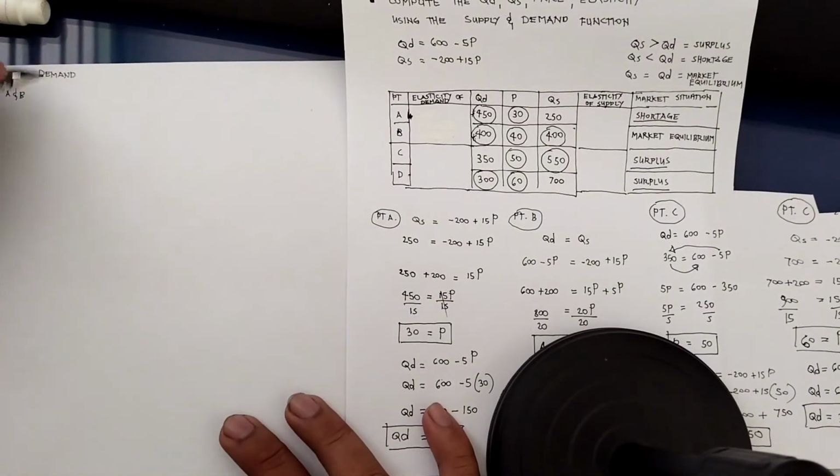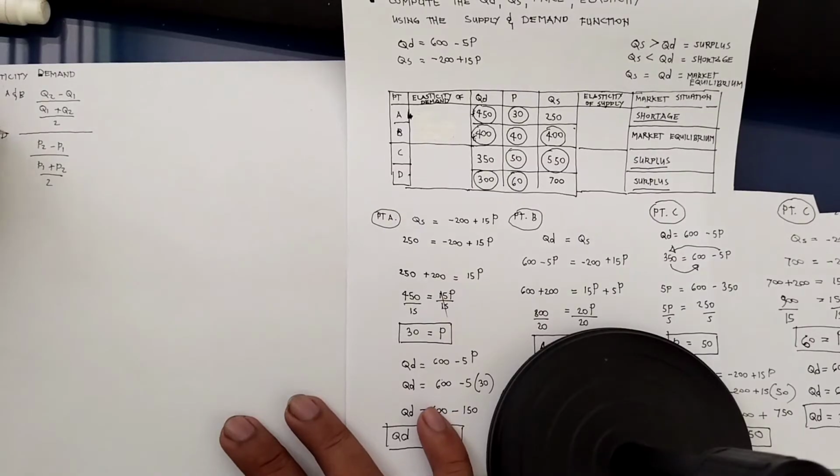So we have a formula which is Q2 minus Q1 over Q1 plus Q2 over 2, divided by P2 minus P1 over P1 plus P2 over 2. Okay, so that is our price elasticity of demand.